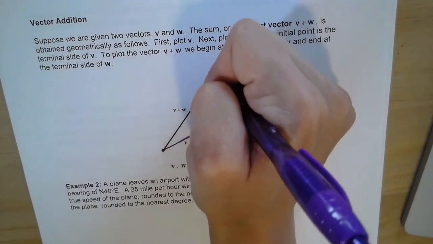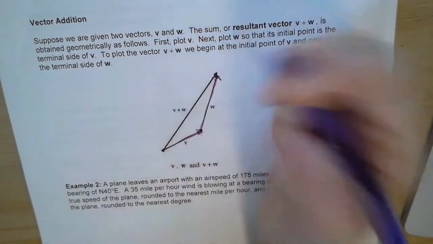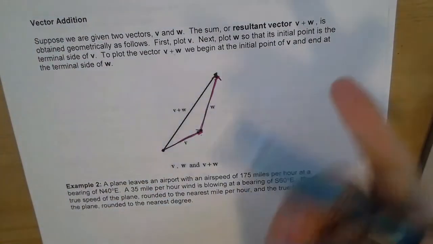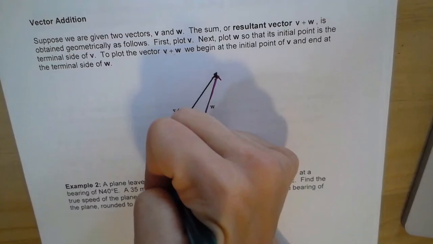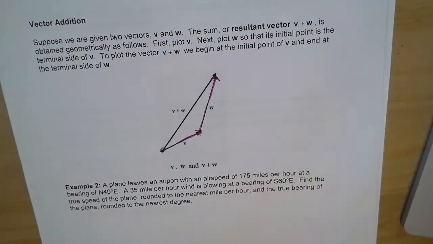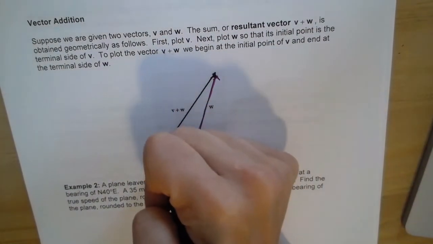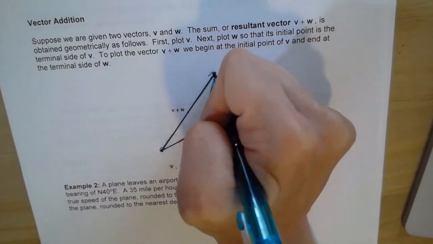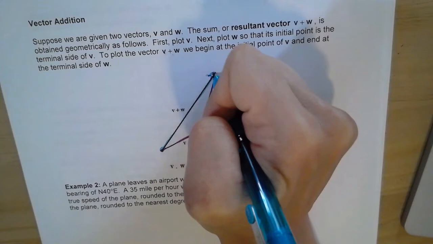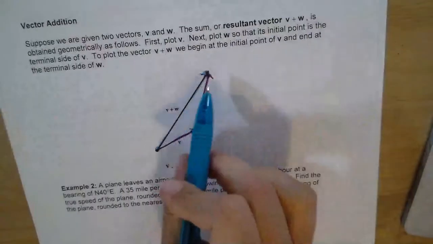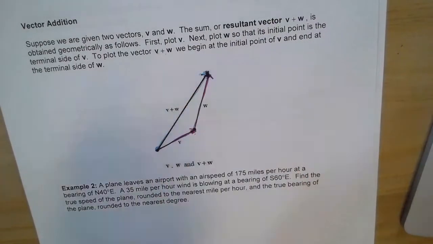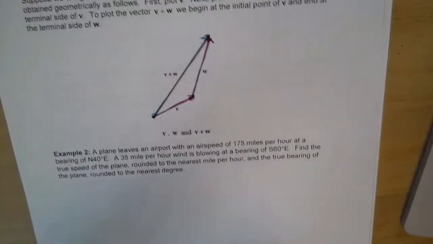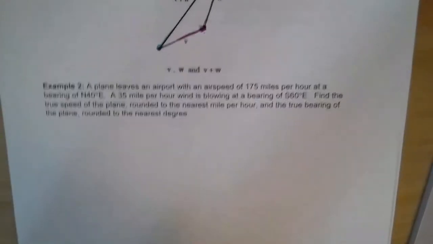Okay, and so we draw that, and W ends right here from there. So that means our resulting vector is from the initial point of V to where that ending is. So the very end of this addition vector, those two arrowheads would be in the same position, okay? I'm actually going to show this a little bit more in the example so you can understand how we're adding it on.